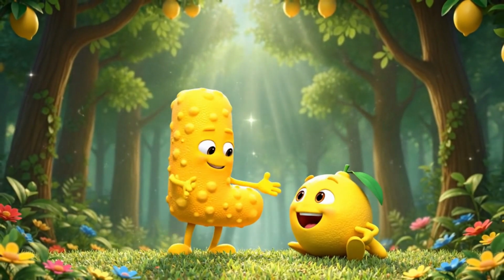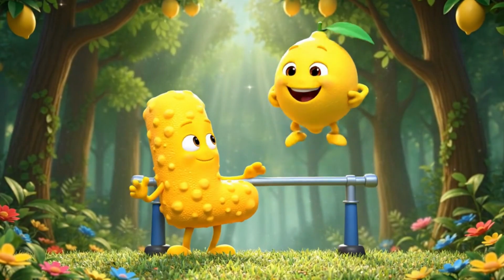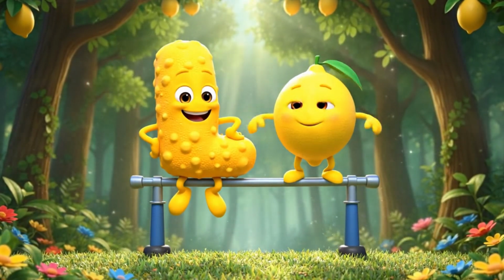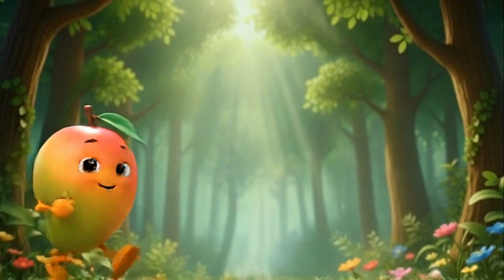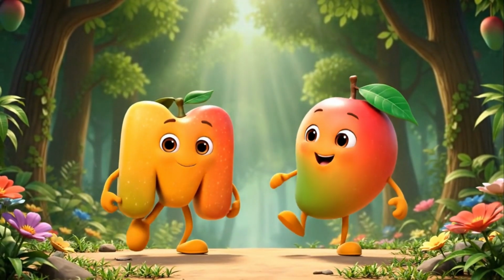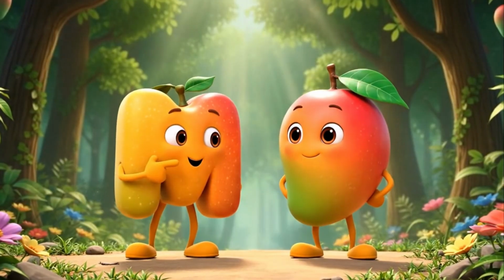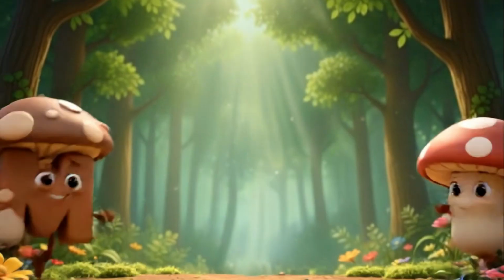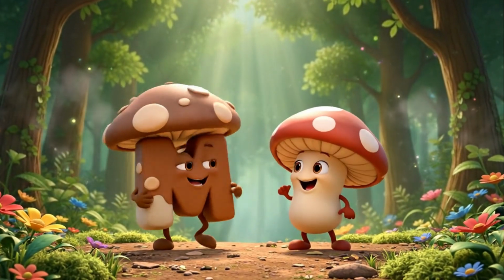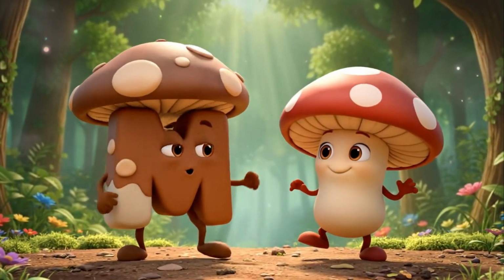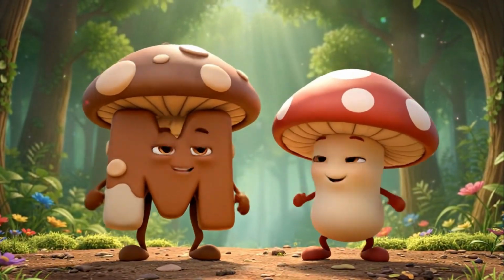L is for lemon. M is for mango. M is for mushroom.